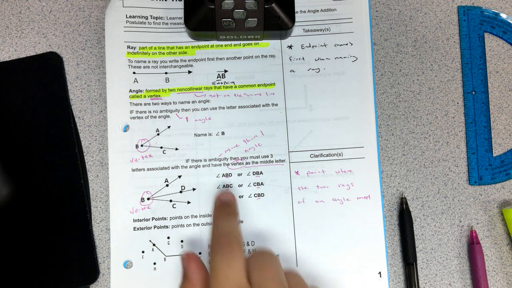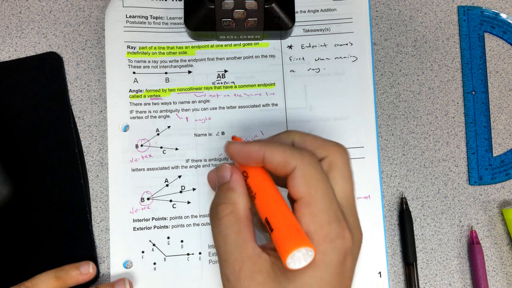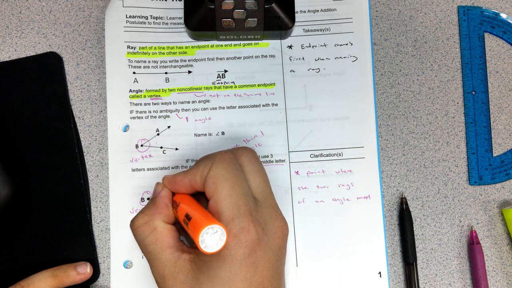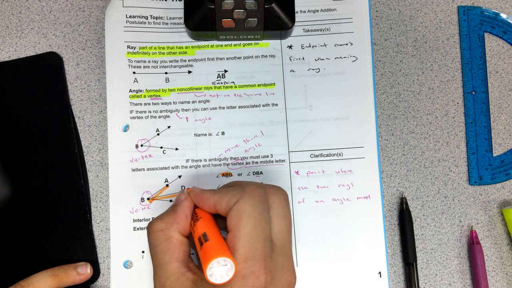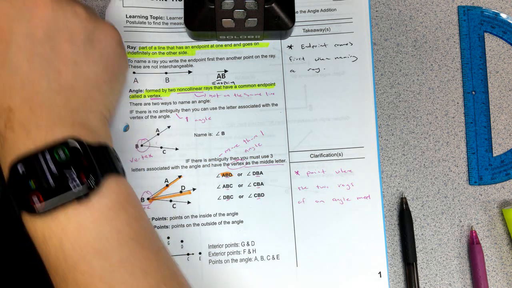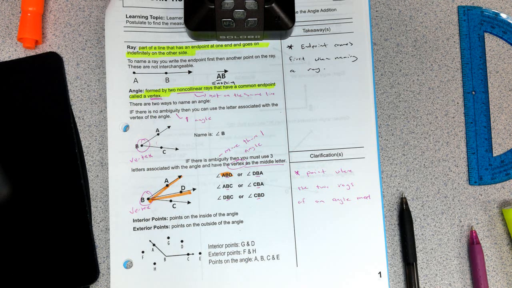Now when I name angles like ABD, for example, I'll do in orange. Okay? ABD, I put my marker on A, I follow it to B, and then I get to D. So there is my angle like so. And you can repeat that for all of the other angles.